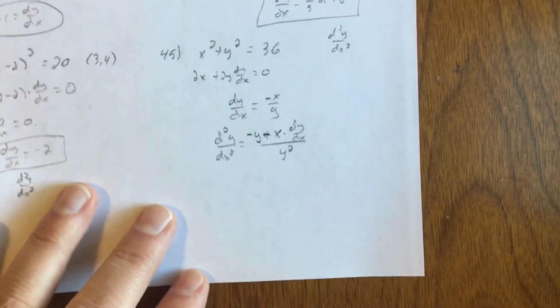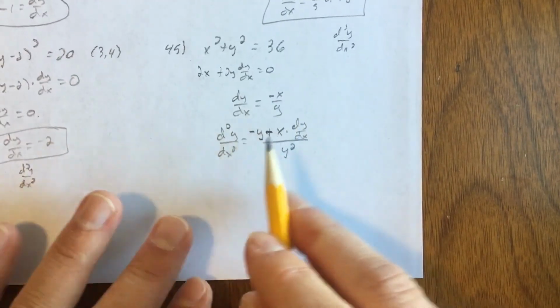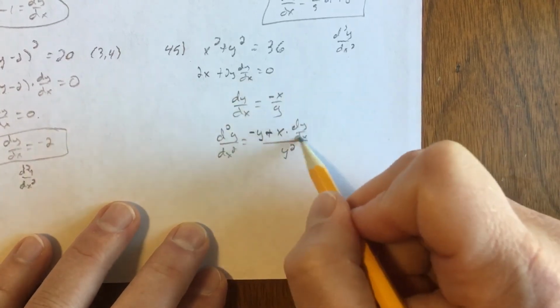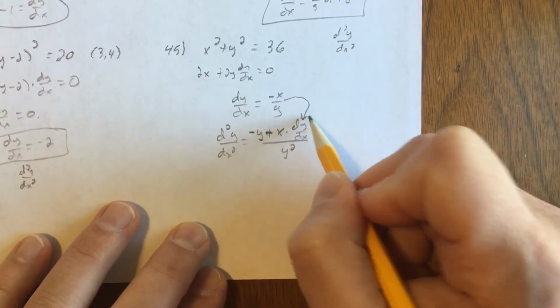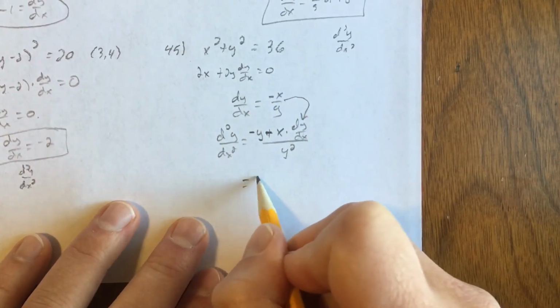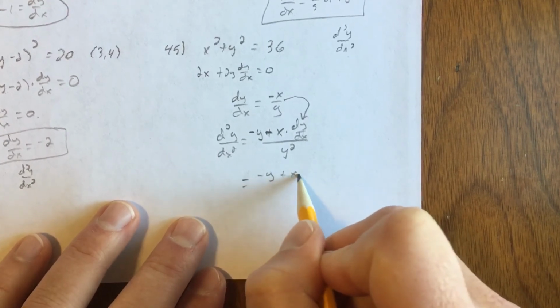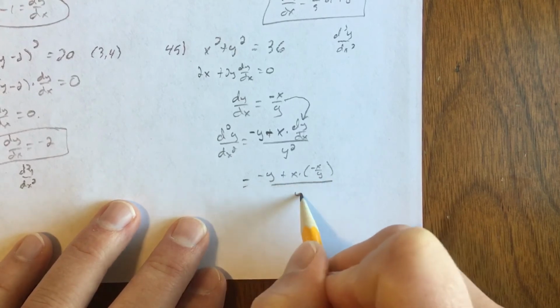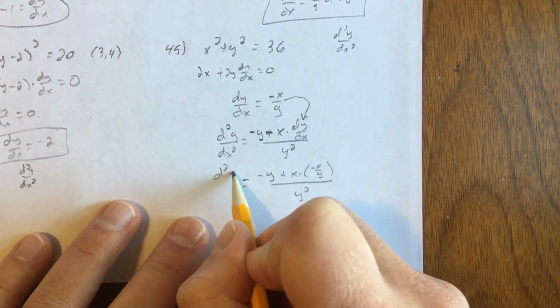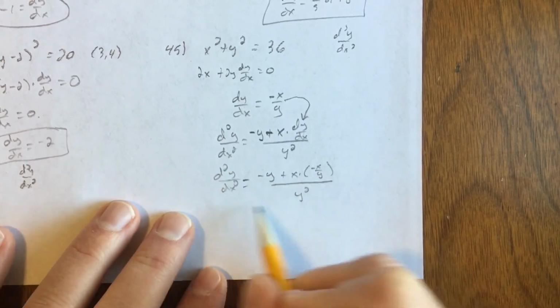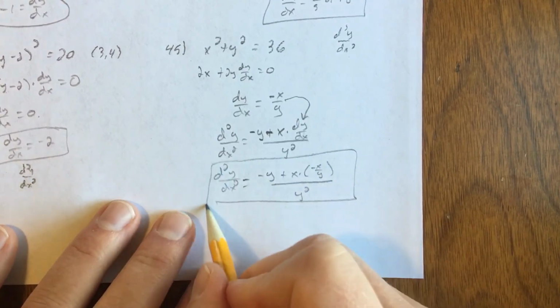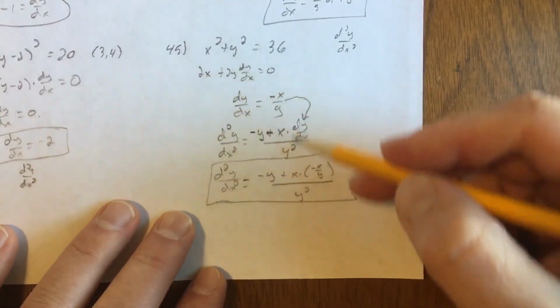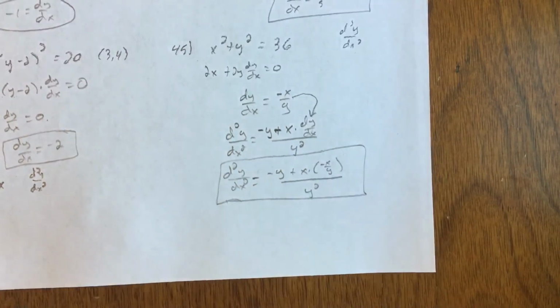Okay, so that's good, but in order to get full credit, when you see dy dx, we got to sub in what dy dx was equal to. So we're going to get negative y plus x times negative x over y, that's dy dx, over y squared. And there's our second derivative. So it's that, do the first derivative, then make sure you do quotient rule for the second derivative, and then sub back in for that.